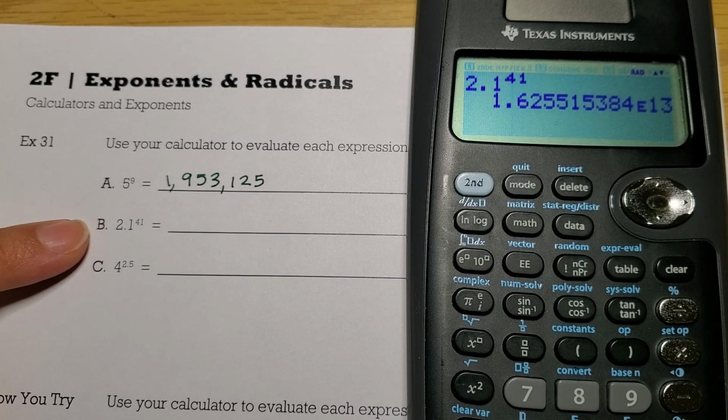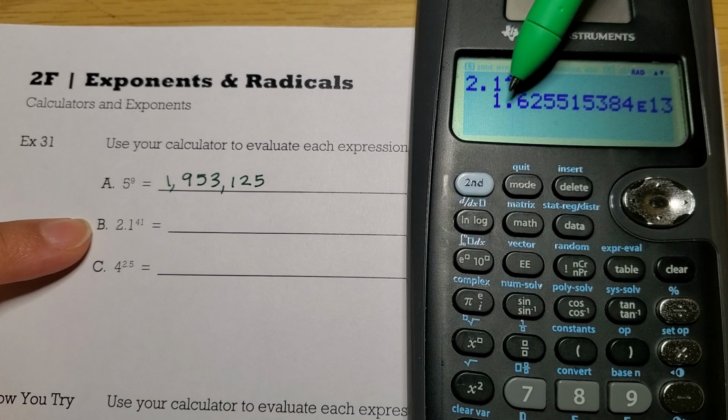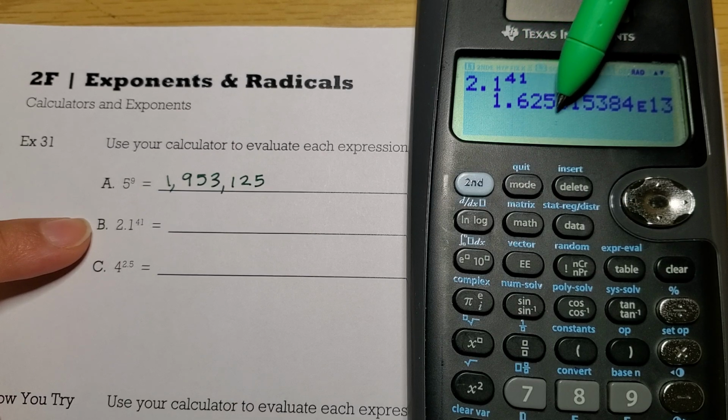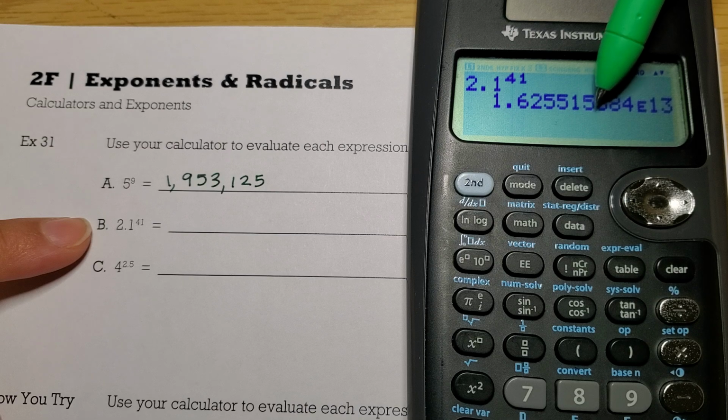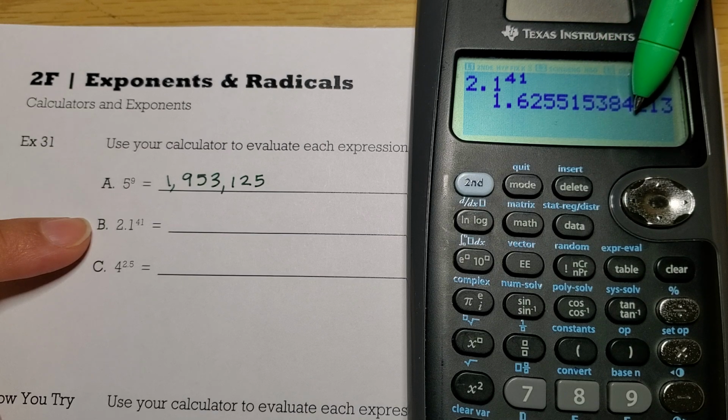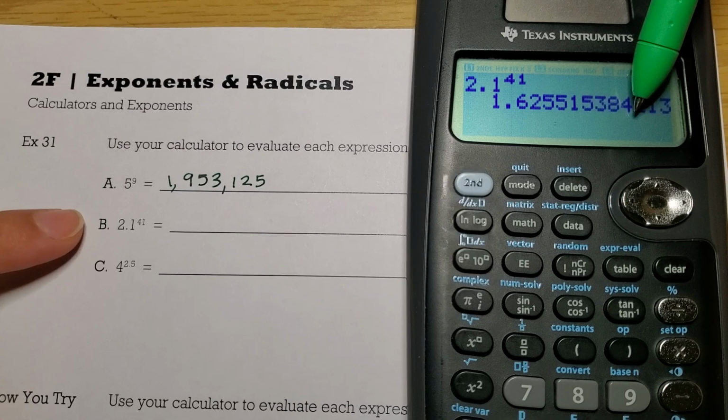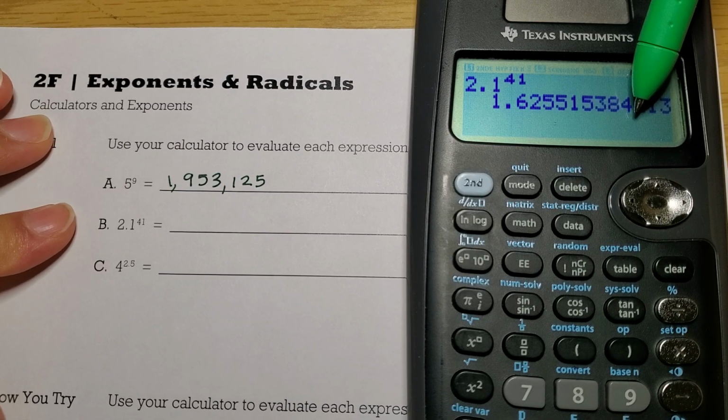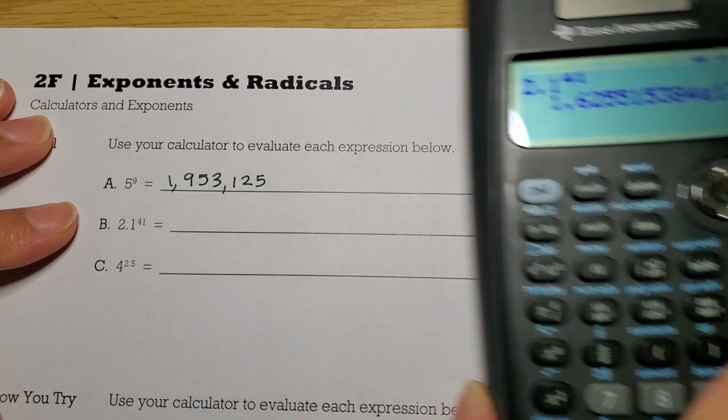Then I'll press enter, and this number is huge. So notice my calculator is giving me an answer using the E. So it's giving me the answer in scientific notation. So this means I have to move that decimal point 13 places to the right. So if I do that, we would have 1, 2, 3, 4, 5, 6, 7, 8, 9, and then 10, 11, 12, 13. So I think I'm going to have 4 zeros at the end. So let's write this one out.